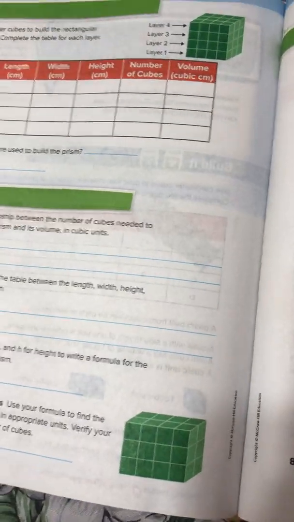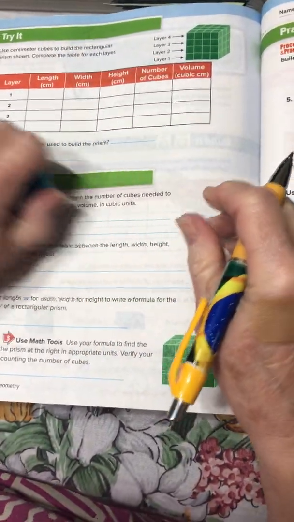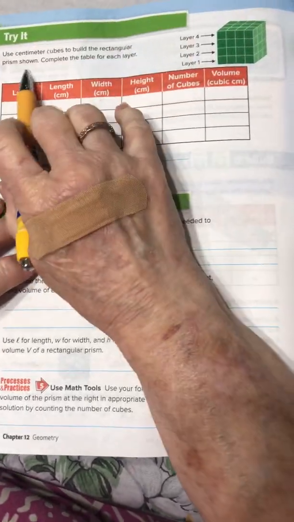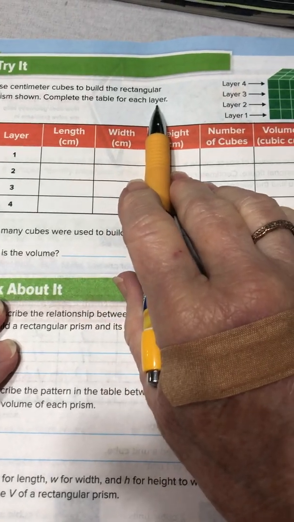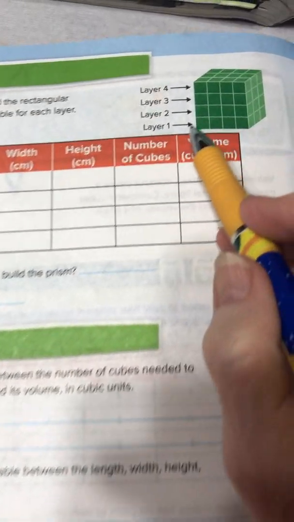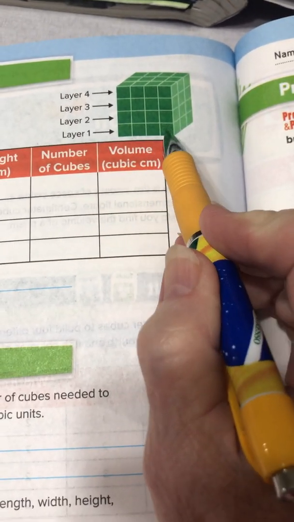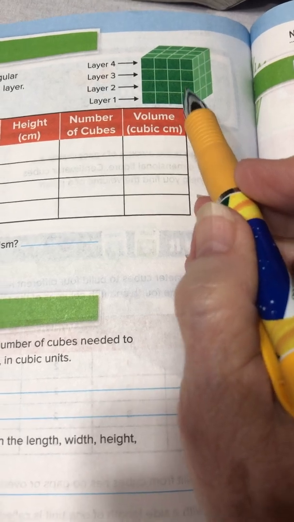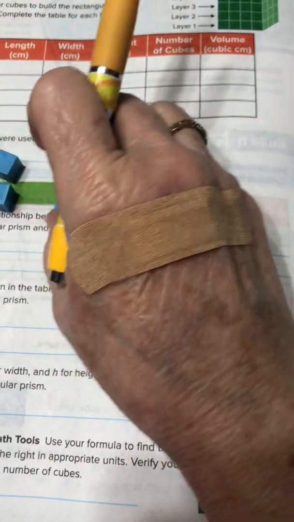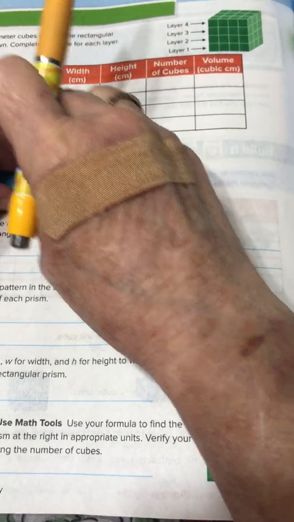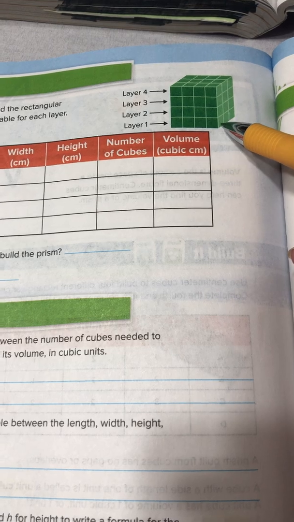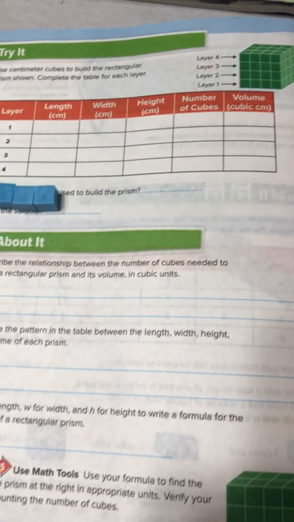Okay, let's look at page 950. Use centimeter cubes to build the rectangular prism shown. Complete each table for each layer. All right, let's look at layer 1. We have a length of 1, 2, 3, 4. There's 4. We have a width of 1, 2, 3.